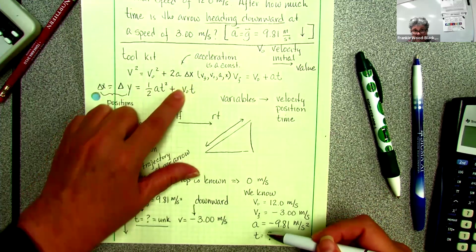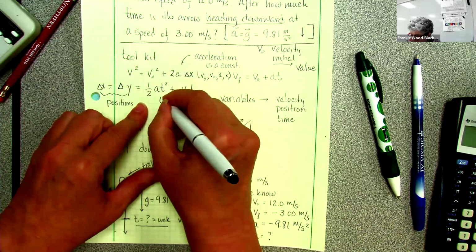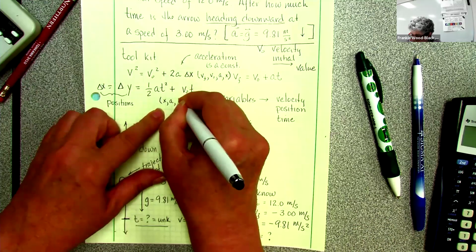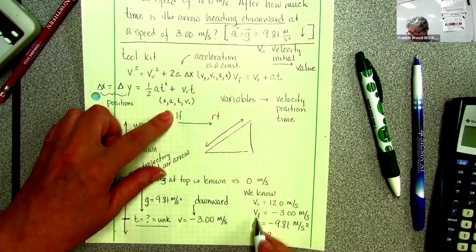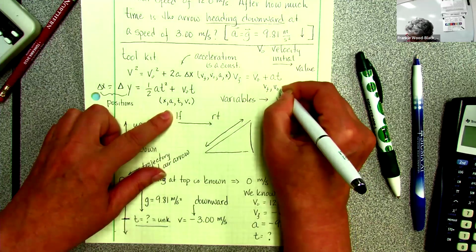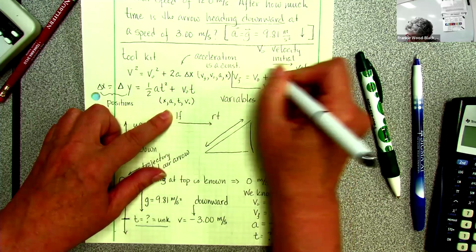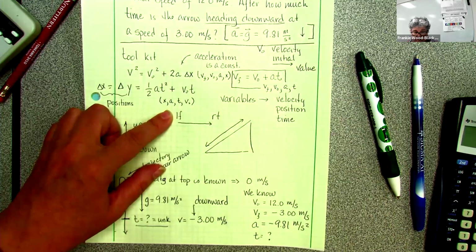This one, I'm in my position, which is an x. I've got acceleration, I have time, and I have initial velocity. I don't have final velocity. So that equation's not going to help me. This equation, I have final velocity, I have initial velocity, I have acceleration, I have time. Voila! This is the equation that I'm going to have to use.